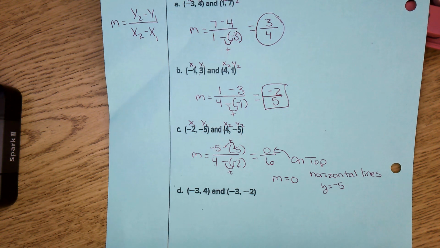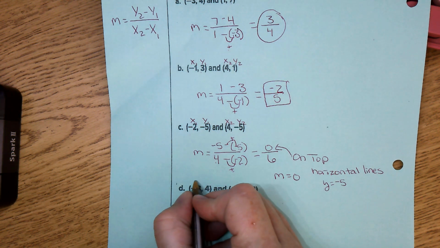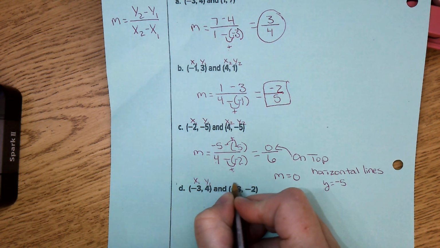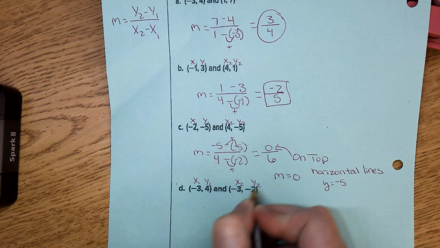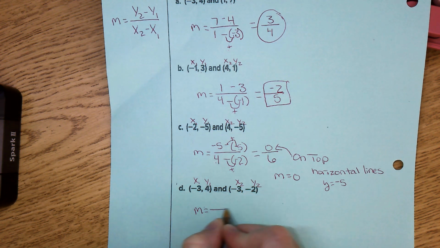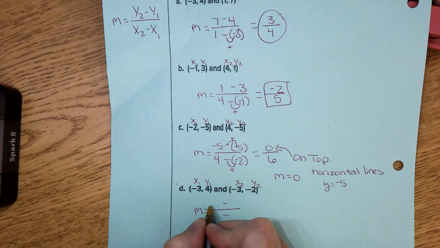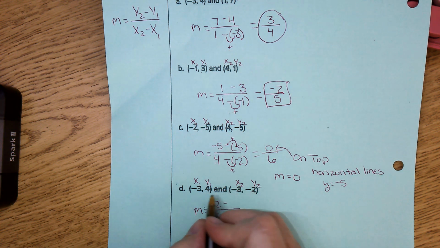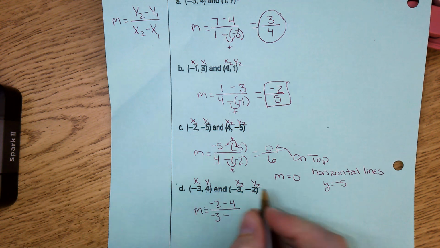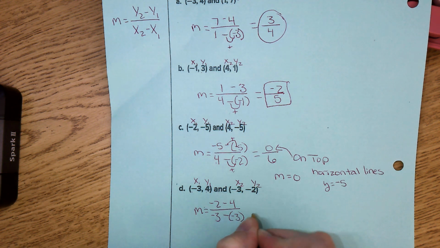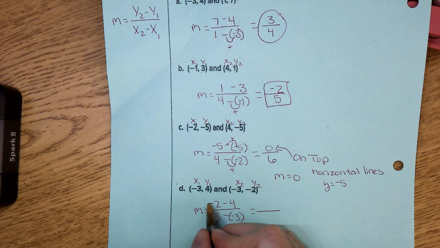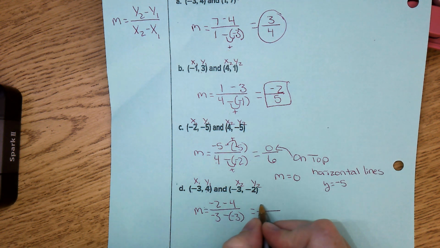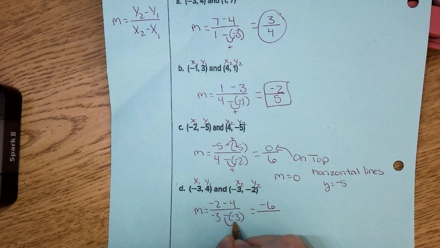All right, now let's check this one out. x1, y1, x2, y2, set down your background information. y2 is -2, -3 stays attached below, 4. -3 goes in parentheses. -2 minus 4 more is -6. Negative times a negative is a positive. -3 plus 3 is 0.